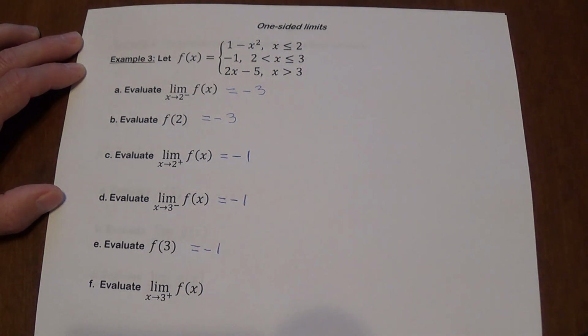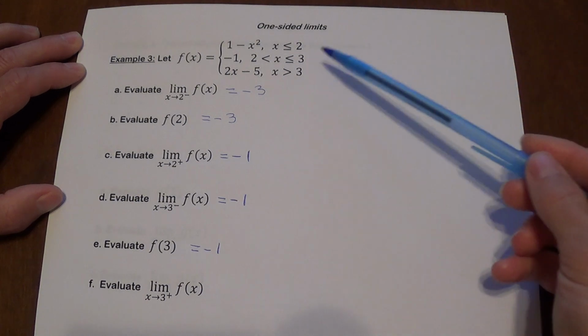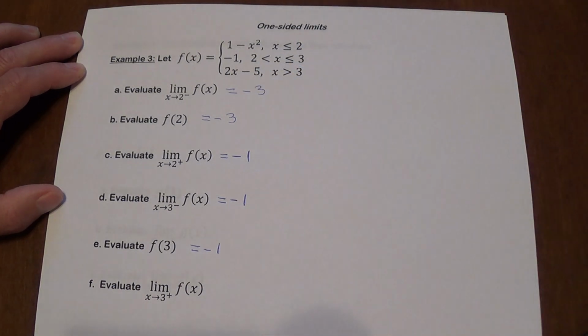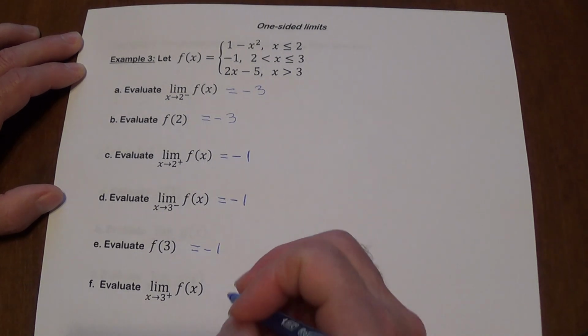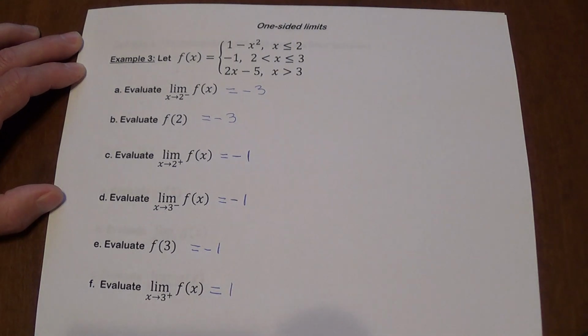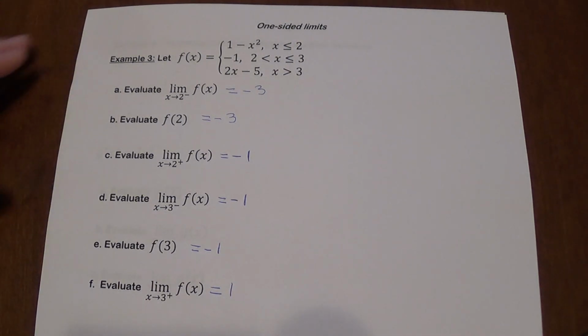And lastly, for this function, the limit of f of x as x approaches 3 from the right. So I hope you understand it better now. From the right of 3 is here, so we're going to plug in 3 into this function. That will give us positive 1. 2 times 3 is 6, minus 5 is 1.